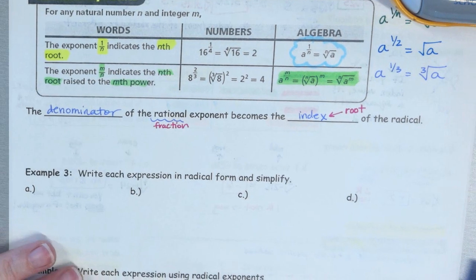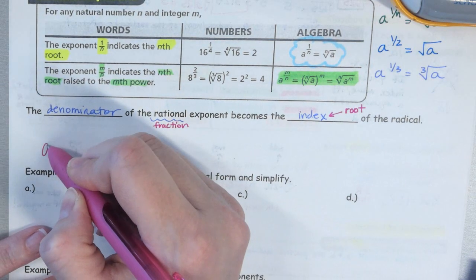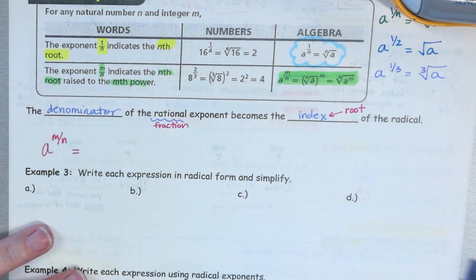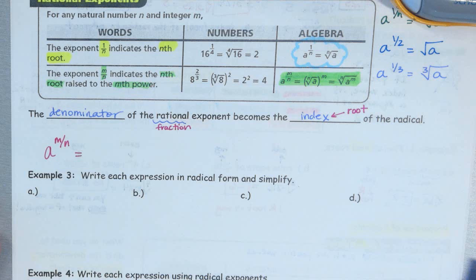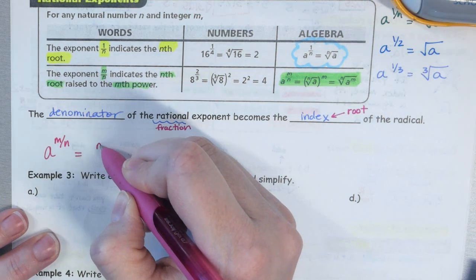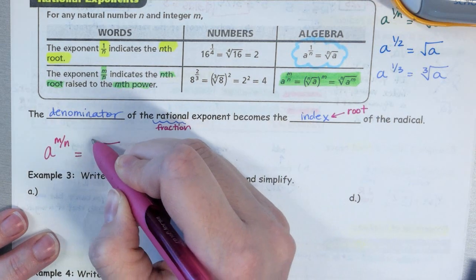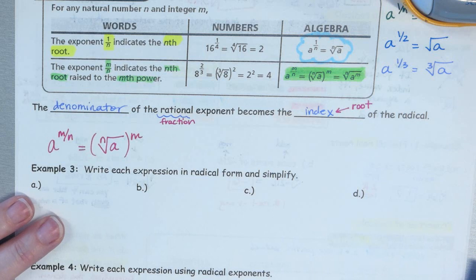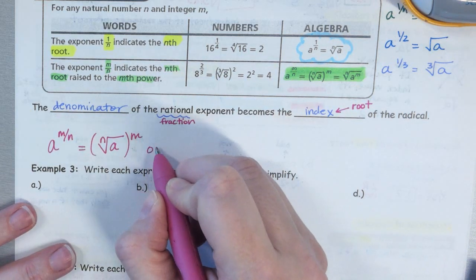So there's two different ways you can write this. So you have a to the power of m over n. You can write this as the nth root of a, and that whole quantity raised to the m power. That's one way you can do it.